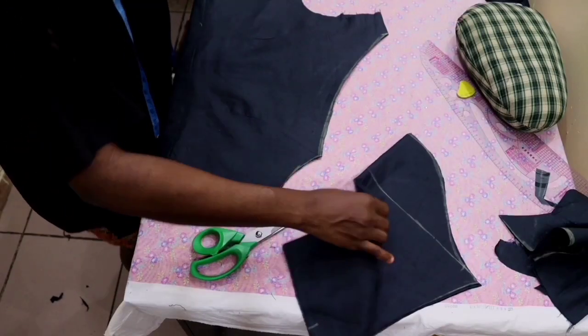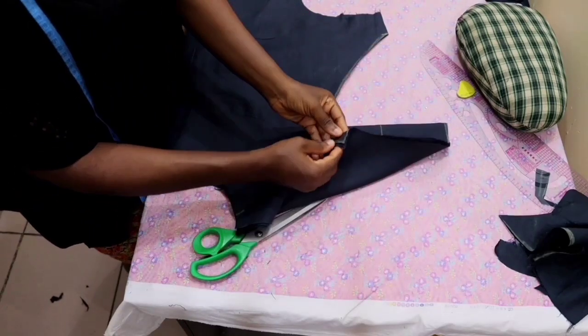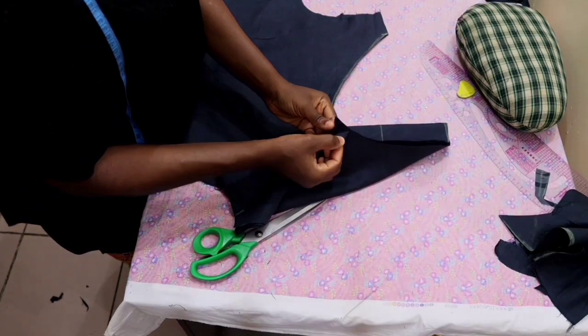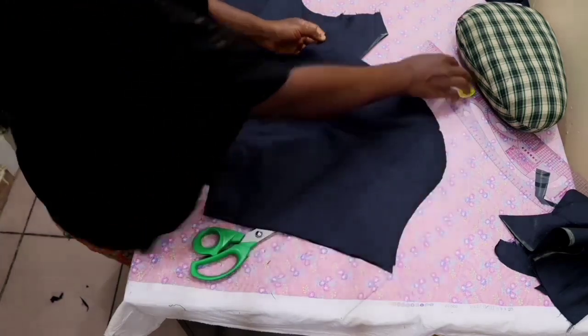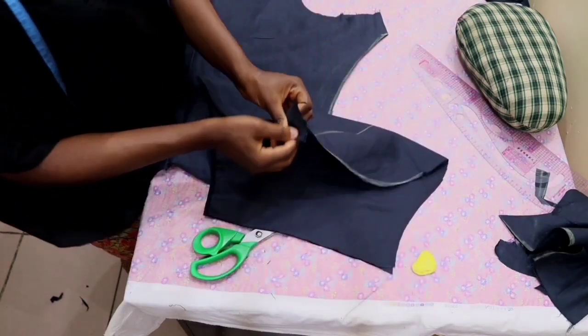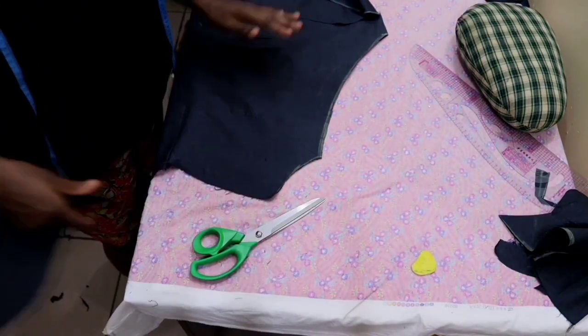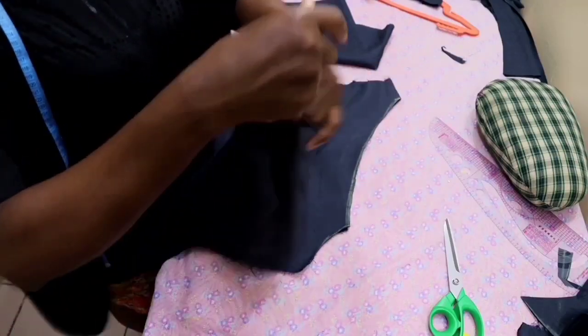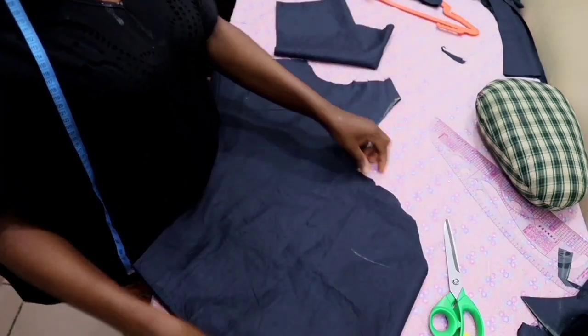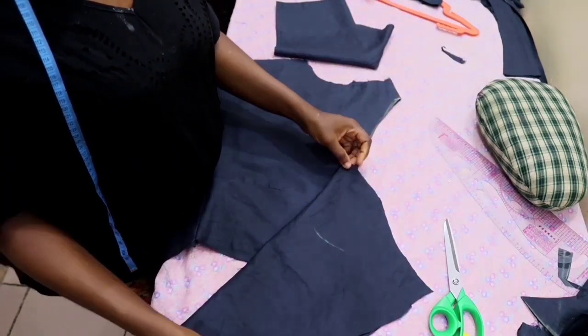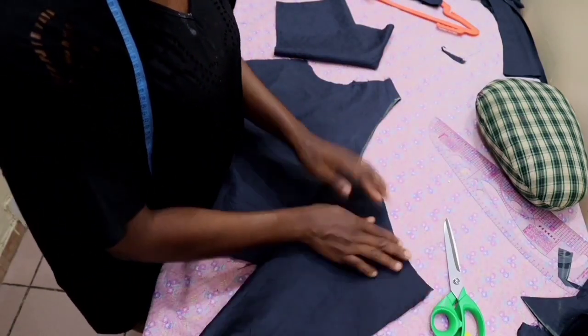So the next thing now is to take the sleeve. You know, we have 2 sleeves. You take one and put it aside. That's going to be for the part that is with the shoulder. Then you take the second one, fold it back nicely.